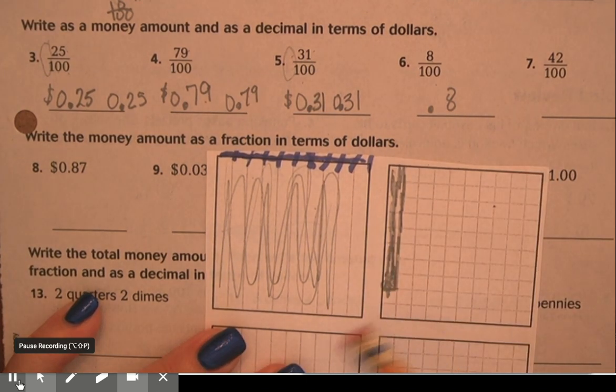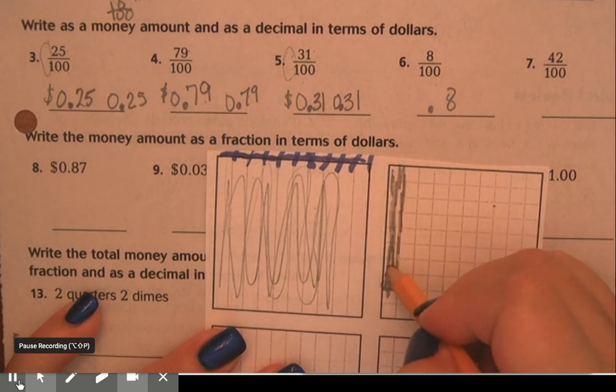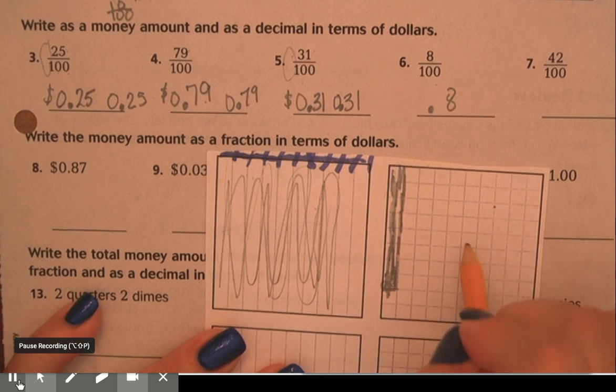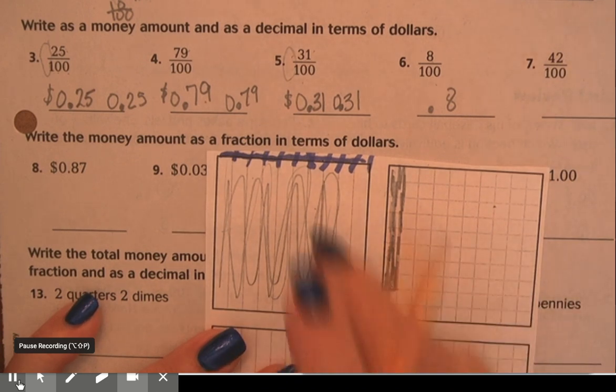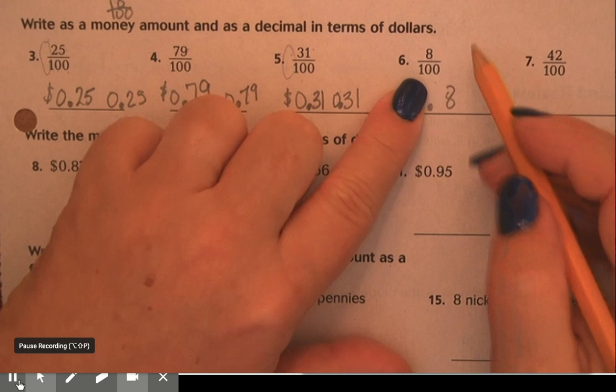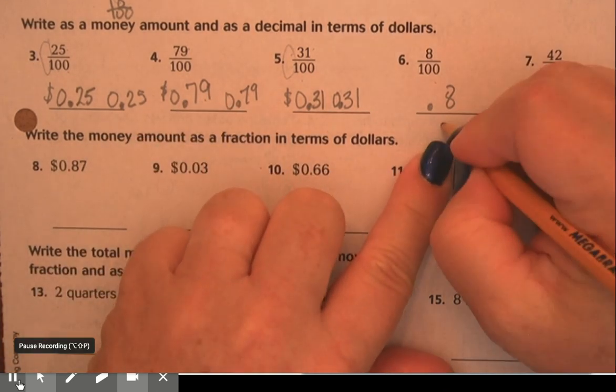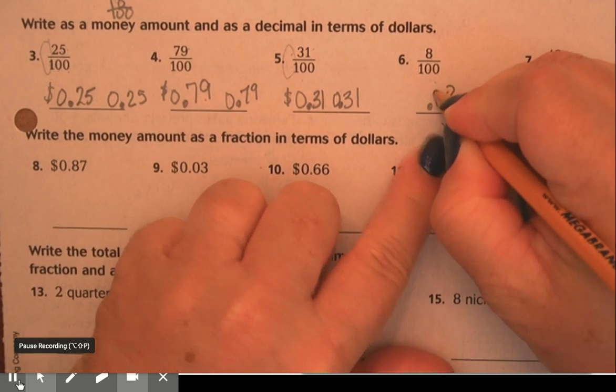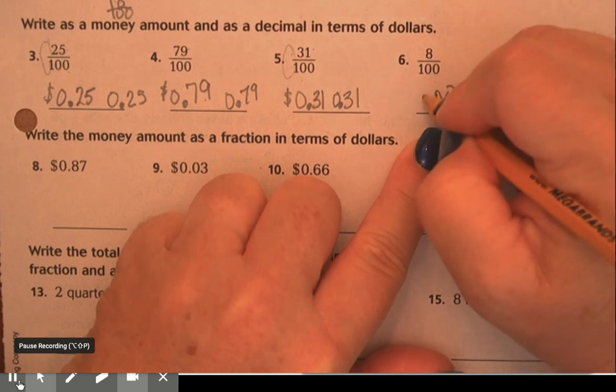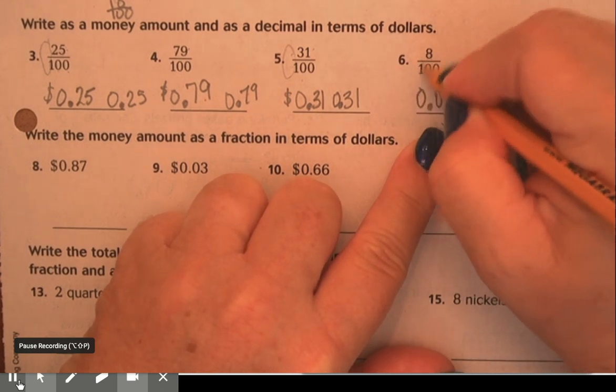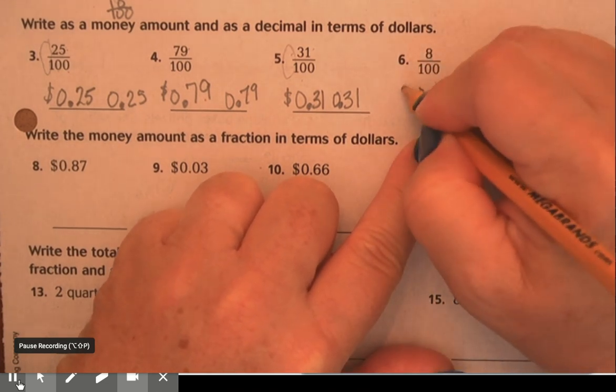And I went a little bit too far there, but you can see 8 little pieces out of 100 is much different than 8 tenths. So in order to keep this in the hundredths place, you need a 0 in the tenths place right there. So there's no holes, like you can see that they didn't write any, so you leave that as a 0.